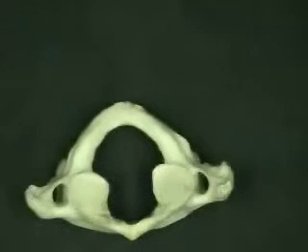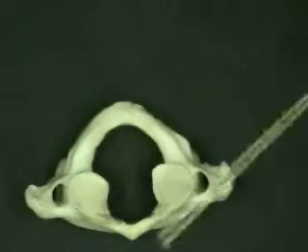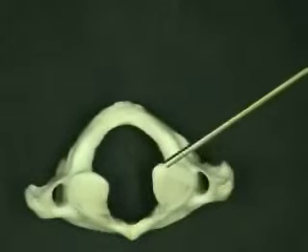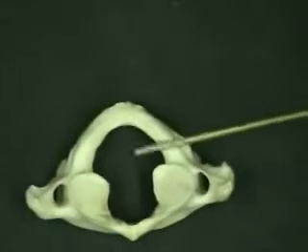The atlas is the bone that the occipital bone of the skull rests on to form the atlanto-occipital joint. Very important that we realize there's no body. The only motion possible between the skull and the atlas is flexion and extension at the atlanto-occipital joint. Now, that bone is also C1, the first cervical vertebra, or the atlas.